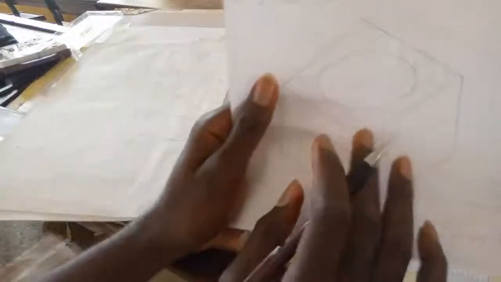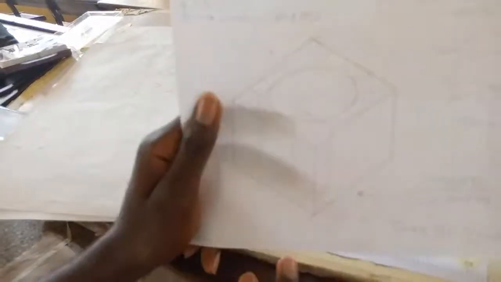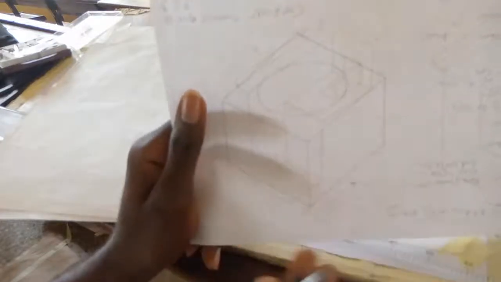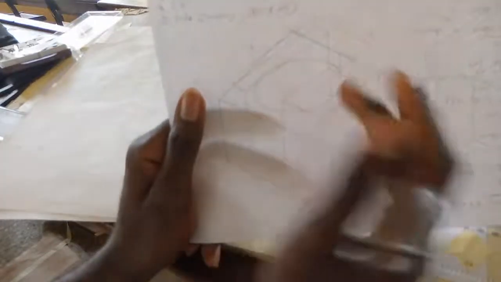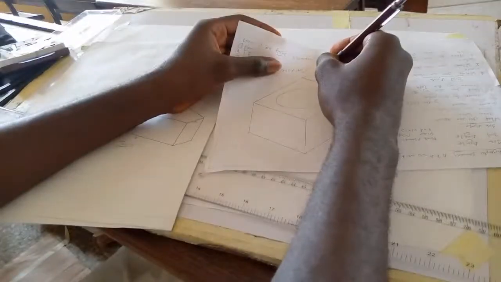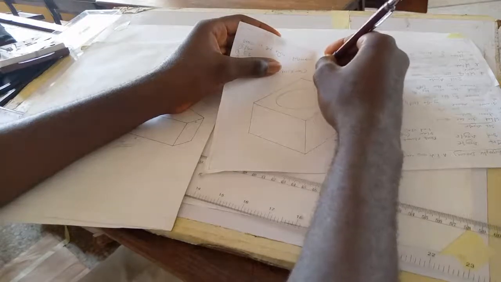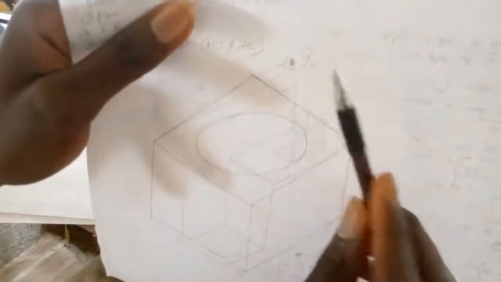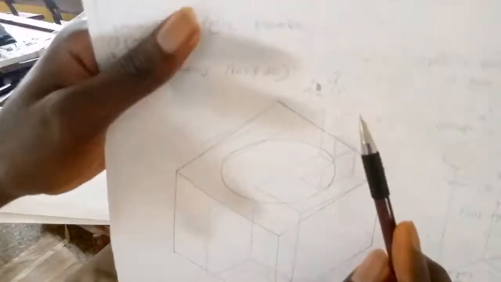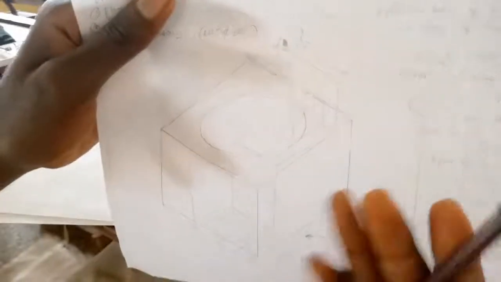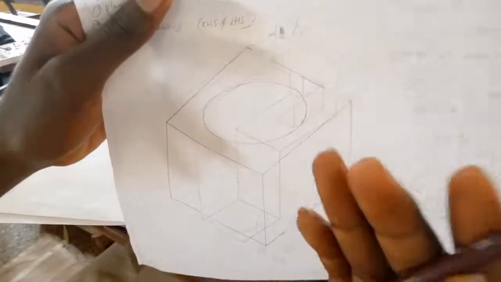Looking at the question again to know what our top view or plan will look like, you have to imagine you are looking at it from the top. So let's say you are positioned around here. Let's assume you're the one I just sketched. You're here, and this is your eyes. You're looking at it from the top. What will you see?